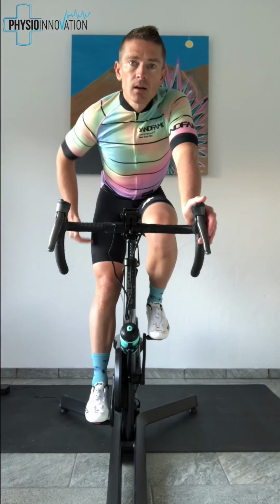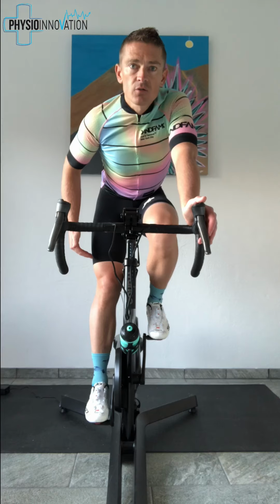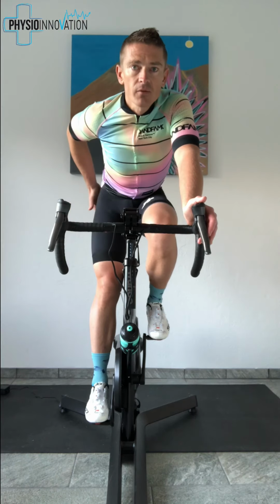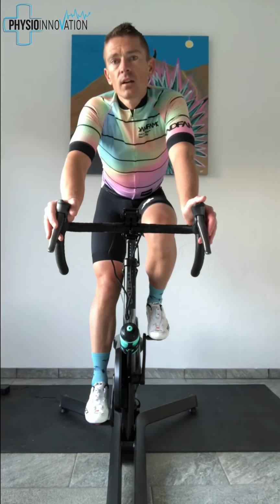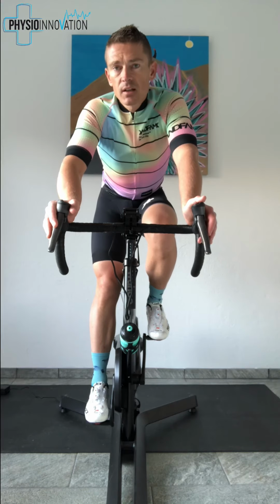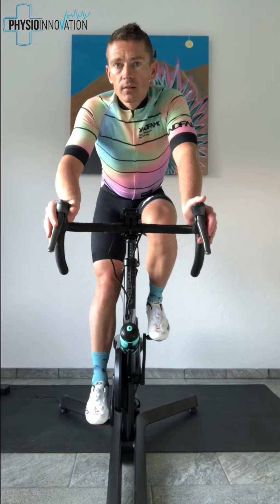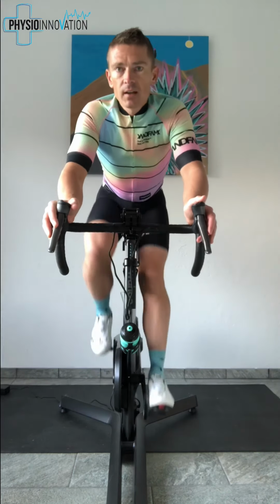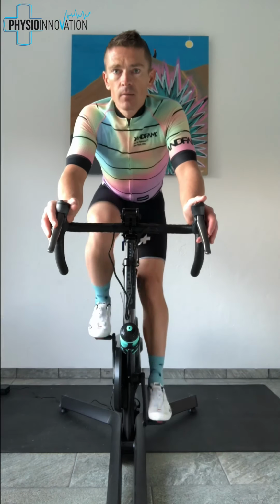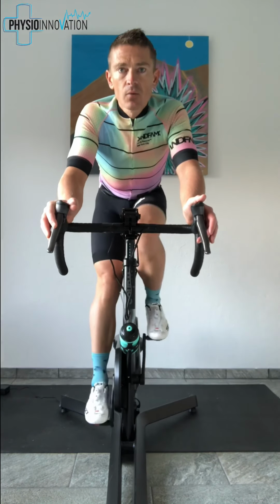And again, here I'm far stretched out, and it requires quite a lot of hip strength actually to withstand this position and to control the movement. So once I get really fatigued, then my knee starts going inwards.